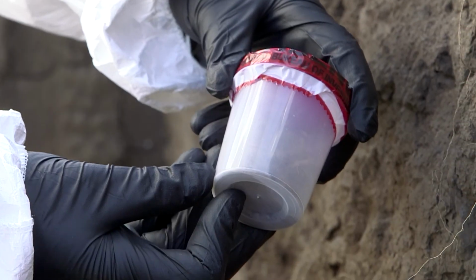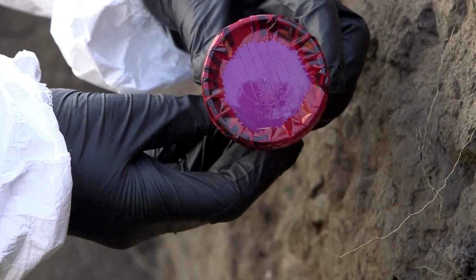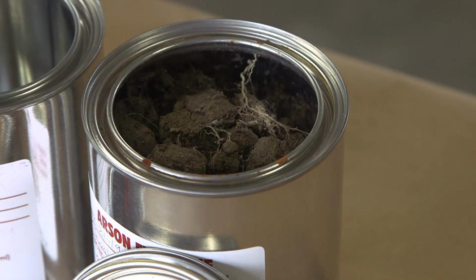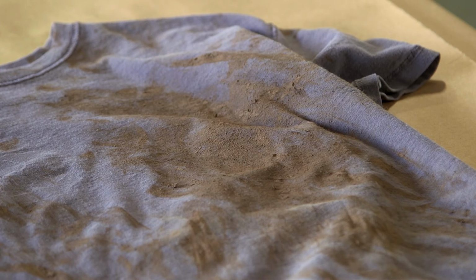Soils can easily escape from packaging. Use rigid containers that can be tightly sealed and which will not corrode. Do not use unlined paint cans. If possible, submit the item with adhering soil.